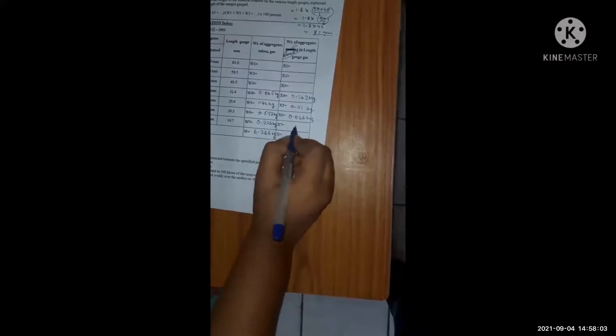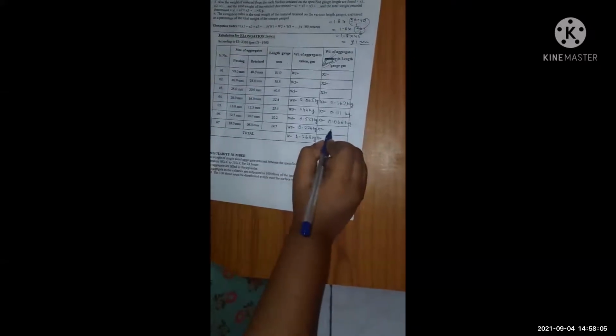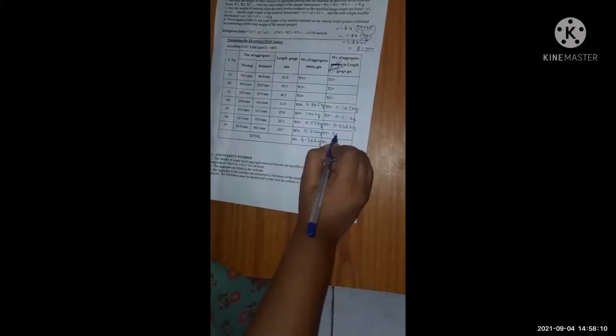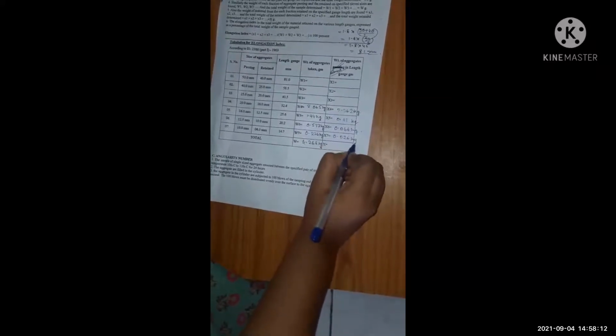This is retained aggregate. 10 to 6.3 mm we found 0.026 kg.